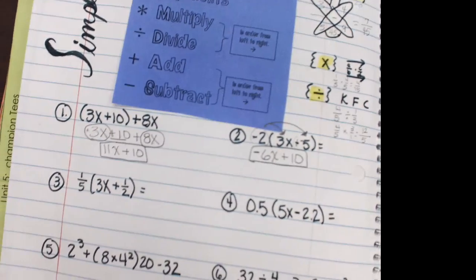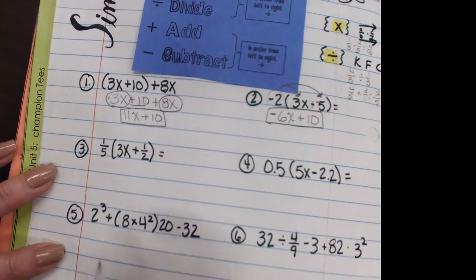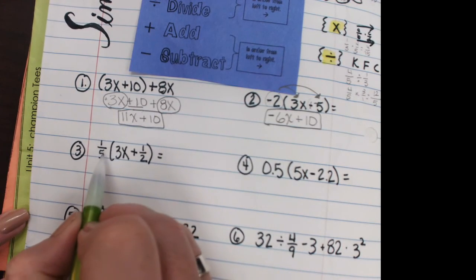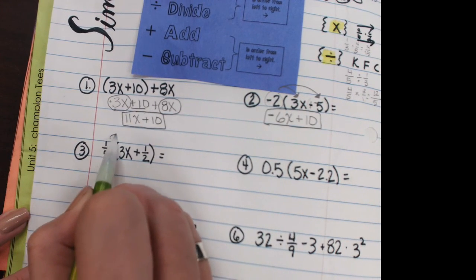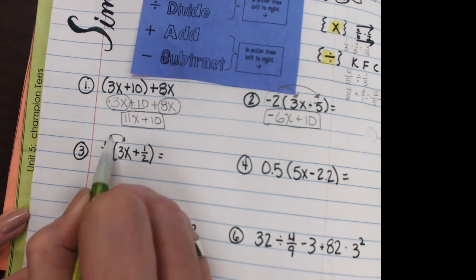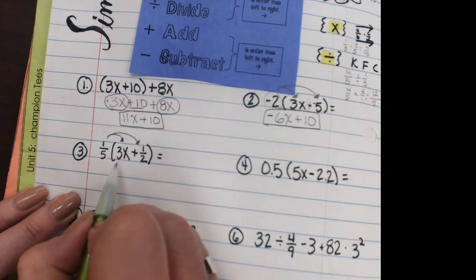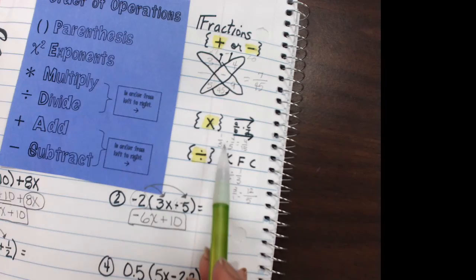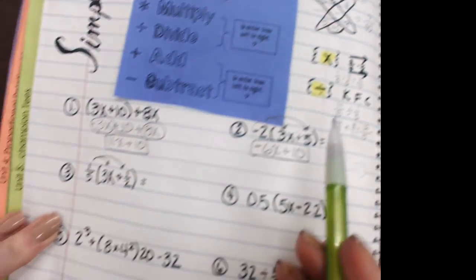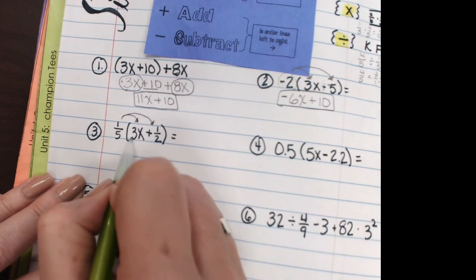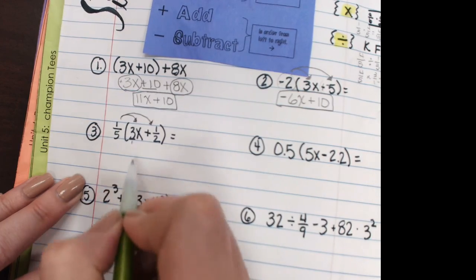So that is simply done. Here we have a fraction. Now, we are going to be multiplying, right? When we distribute, we are multiplying. So remember, multiplying fractions is multiplying straight across, top and bottom. So this is 1/5. This would be like the fraction 3/1.